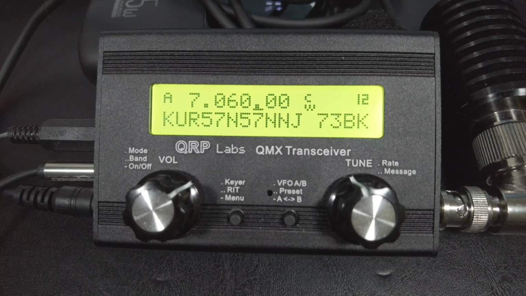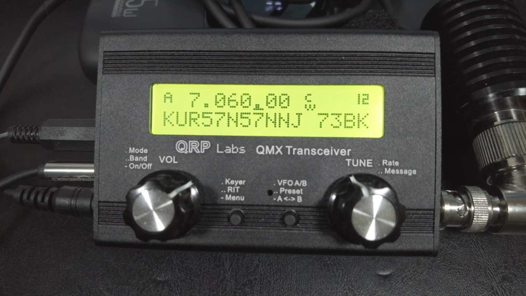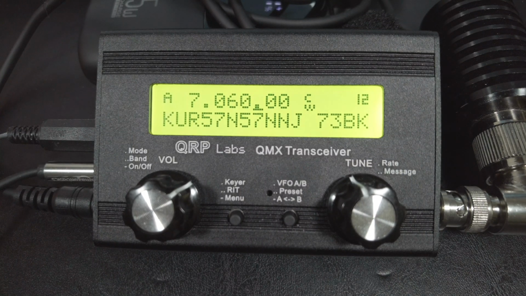Now, the QMX has 16 slots where you can store frequencies. Those frequencies can be on different bands, so when you load one of them, the QMX will do the band switch for you. So it makes band hopping pretty quick. Now there are 2 ways to add frequencies to the QMX memories. There's the hard way and the easy way.